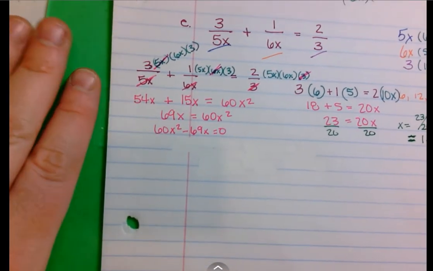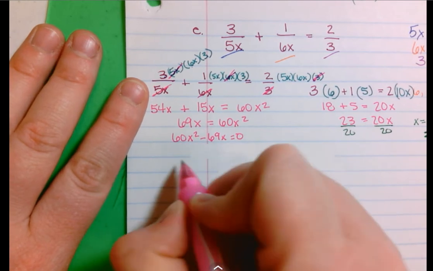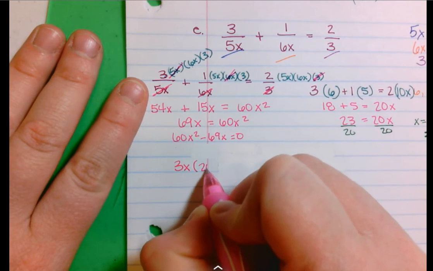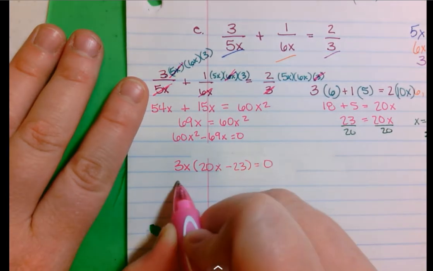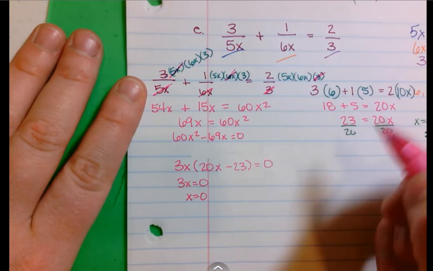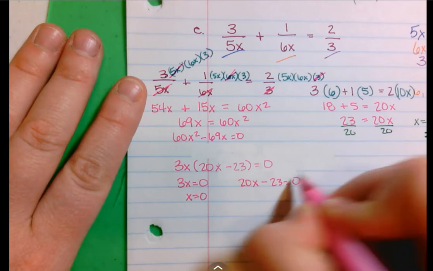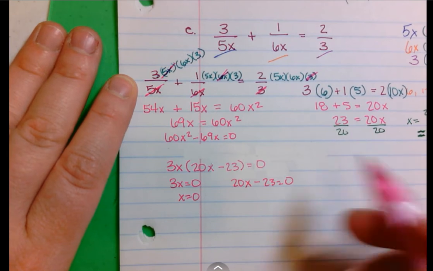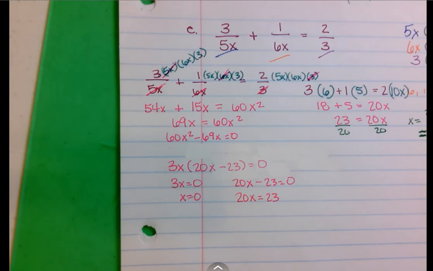Alright. So now, I would need to factor out a common number between these. So I'm going to factor out a 3x. 20x minus 23 equals 0. Solve the first one, 3x equals 0, x equals 0. Okay, x can't equal 0, so it's not a solution. Solve the other one, 20x minus 23 equals 0. And then you see that this gets you right back to where I already was. So this is 20x equals 23, and then you get your answer of 23/20.